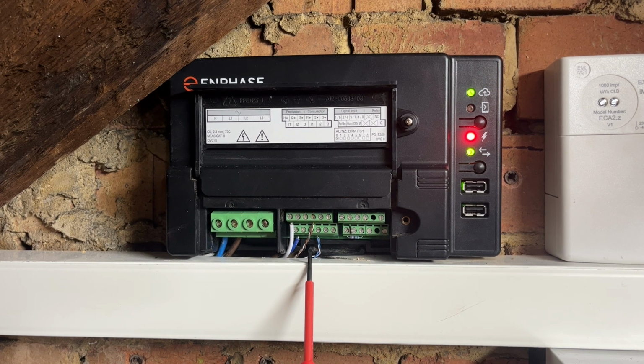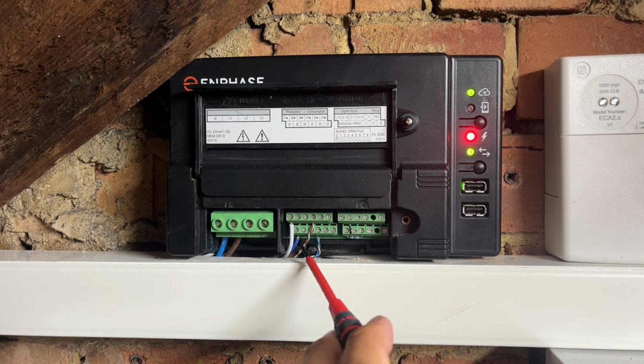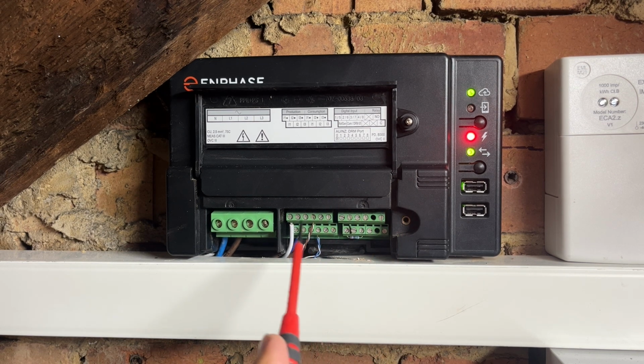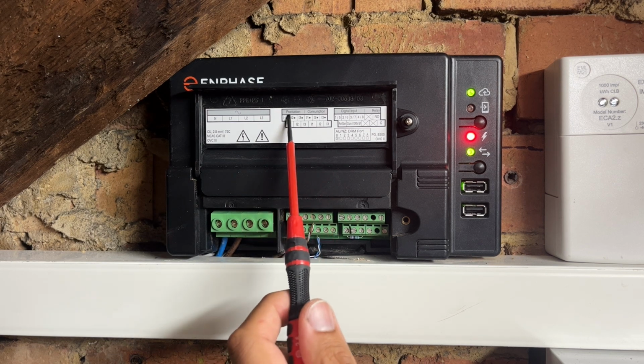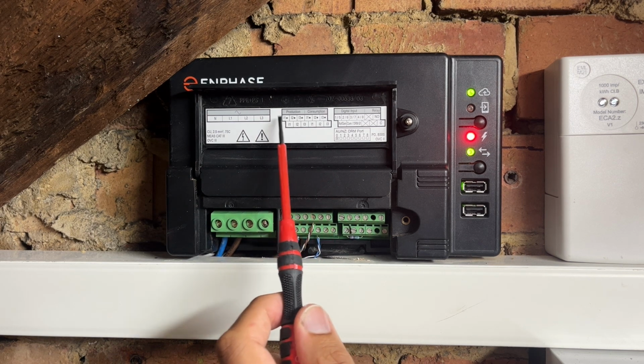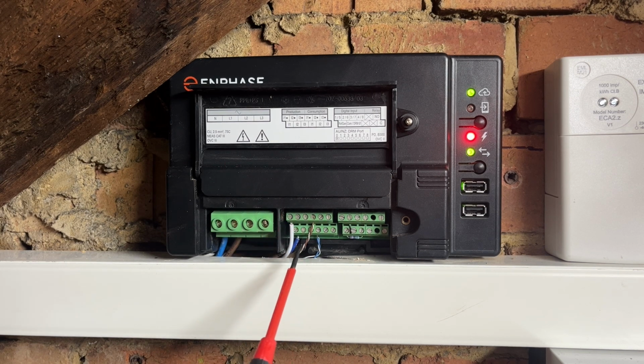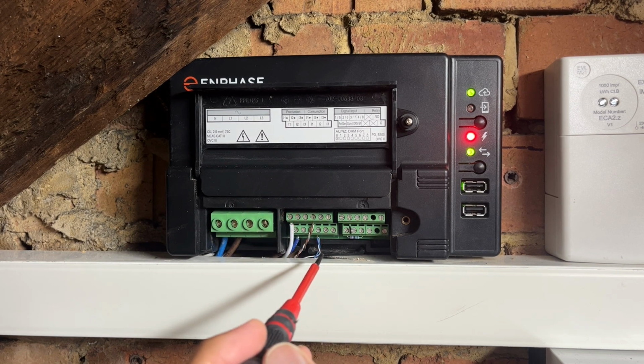On the right-hand side are the terminal blocks for where your CT clamps go. You can see that I've got 4 cables, so that means I've got 2 CT clamps plugged in. There is a white cable there and a blue one behind. The colours don't really matter, it's just however it comes. Those 2 cables are connected into the first 2 terminals, which is the production CT, and it's in L1 on both rows. There is a second pair, a twisted pair here.